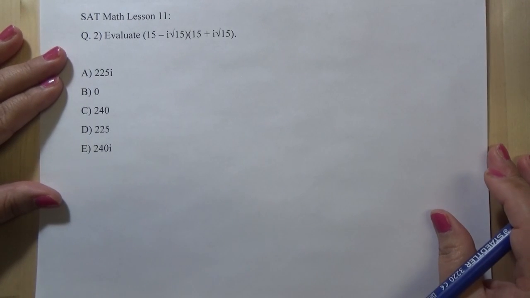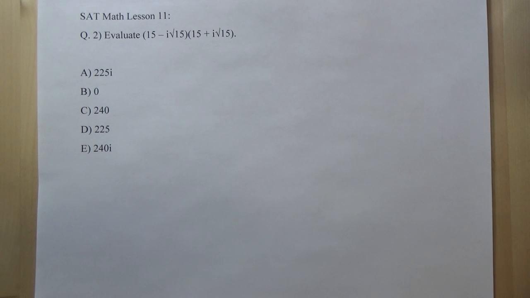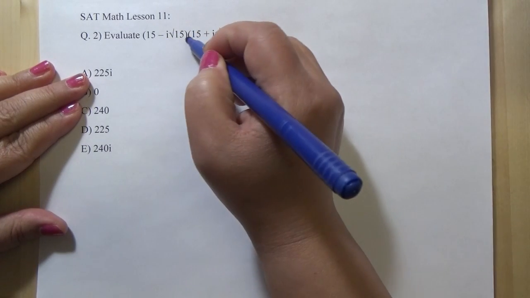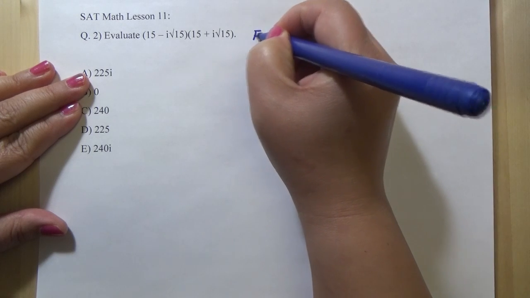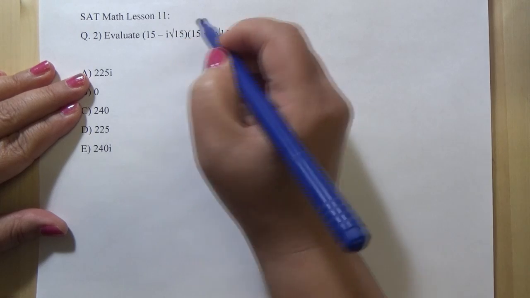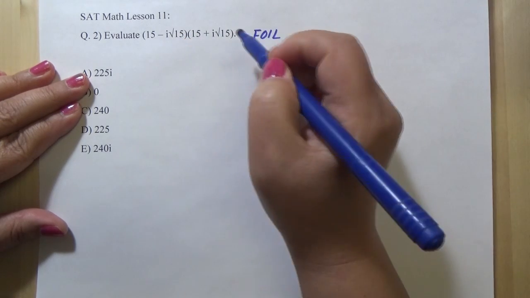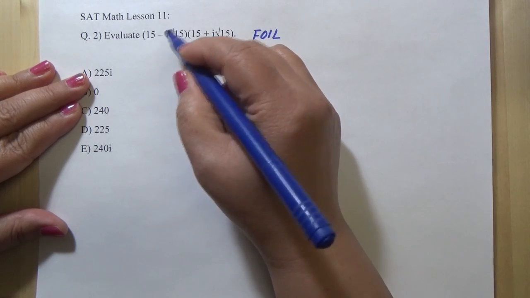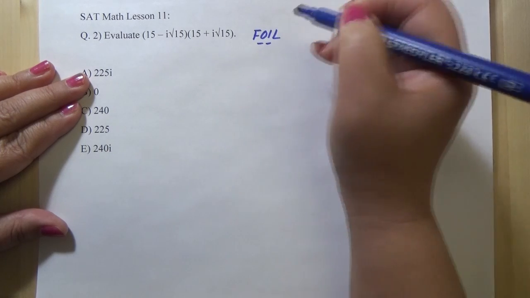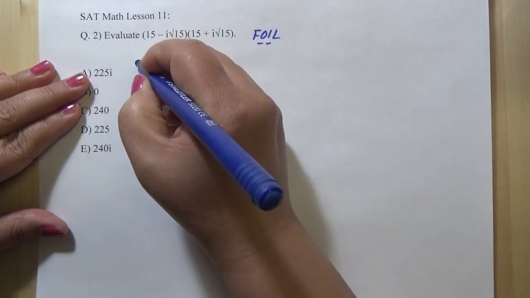So, next one. Question number 2. Evaluate (15 - i√15)(15 + i√15). So this is the same thing, like obviously we see binomial times binomial. We're going to use FOIL. However, we see a minus and plus sign, and everything else is the same. So the middle two terms will be cancelled out. So we don't have to calculate outer and inner. Only first and last we're going to calculate.